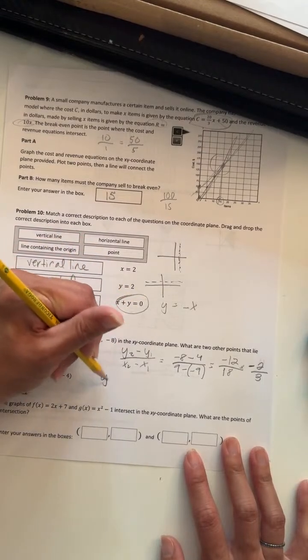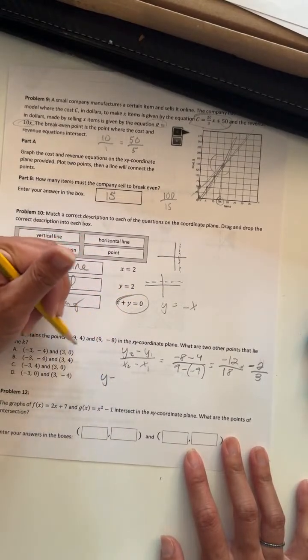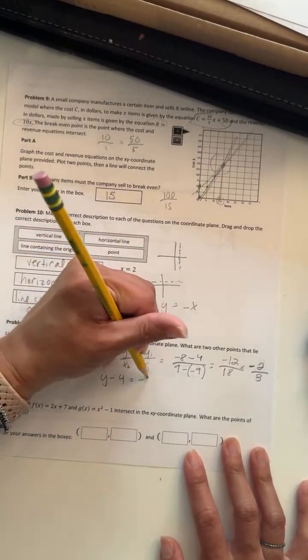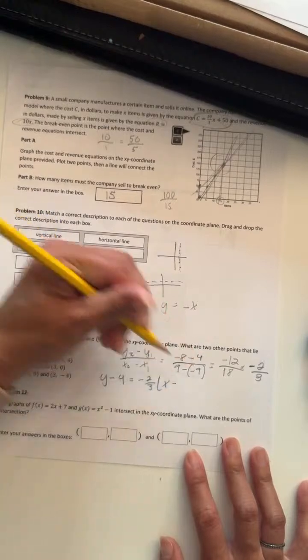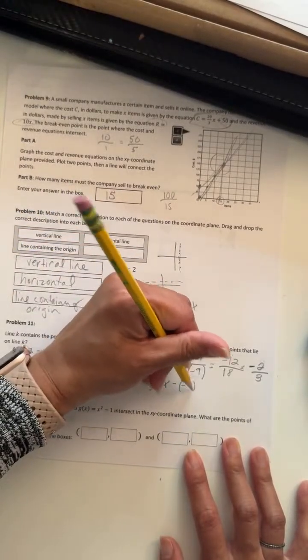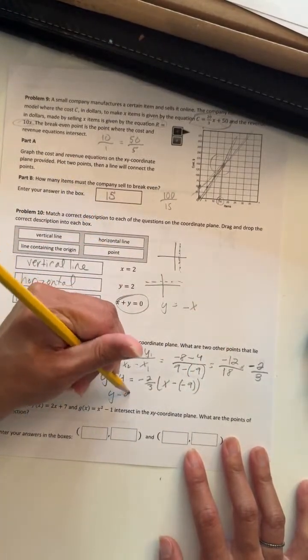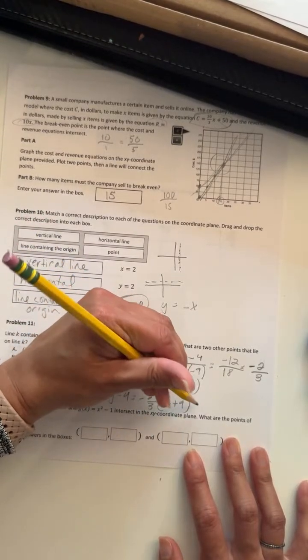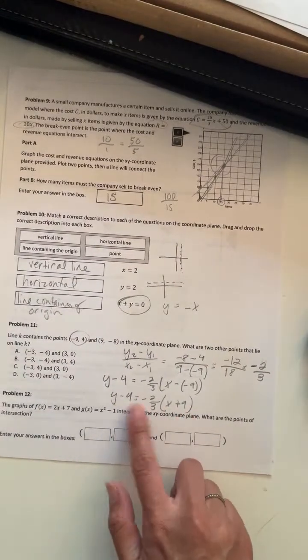Now I need to write the equation or the formula, and so I'm going to use my y minus, and I'm going to use these points here. I'll just use that first point. So y minus 4 equals negative 2/3 times x minus a negative 9. Y minus 4 equals negative 2/3 times x plus 9. All right, and so this is my equation.